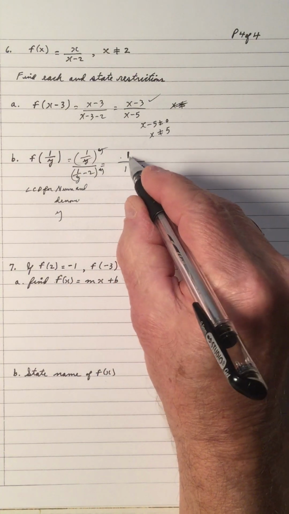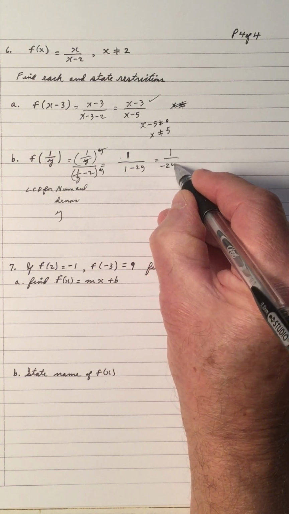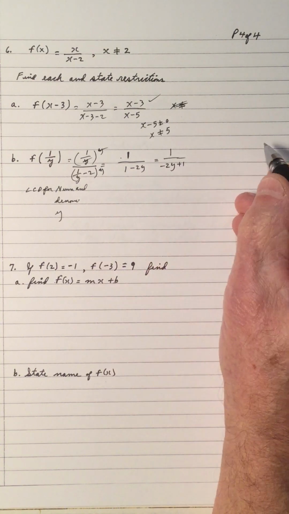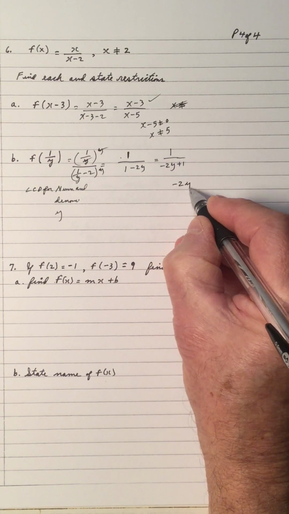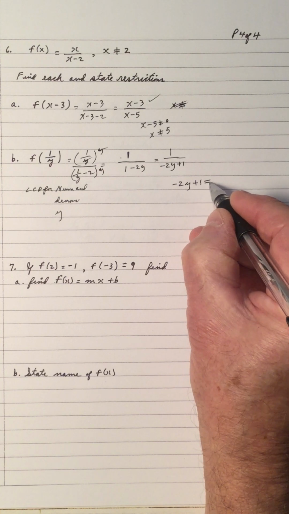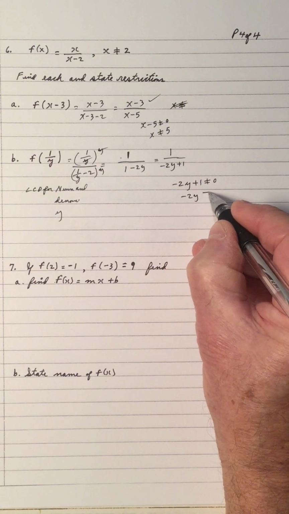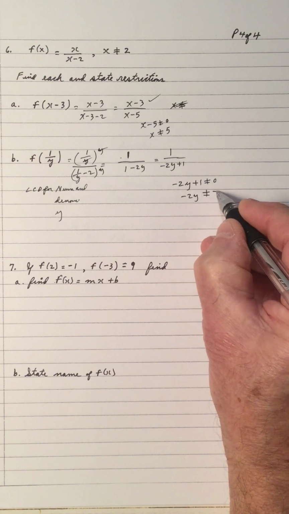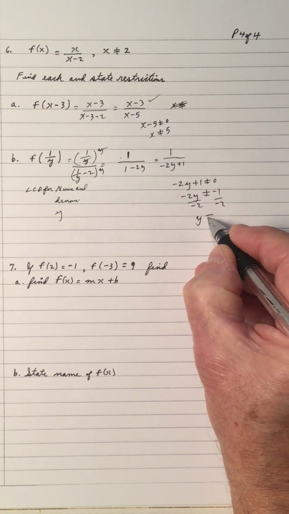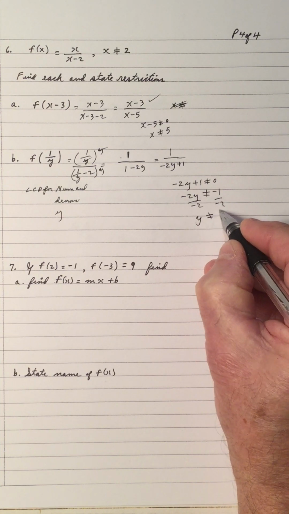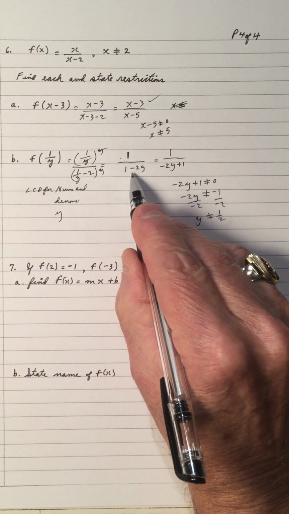So now we have 1 over negative 2y plus 1. We could have it written like that. But whatever we do, we've got to say that negative 2y plus 1 cannot be 0. Your denominator cannot be 0. So 1 becomes negative 1 moved over, divided by negative 2. So y cannot be a half, because a half gives me a 0.